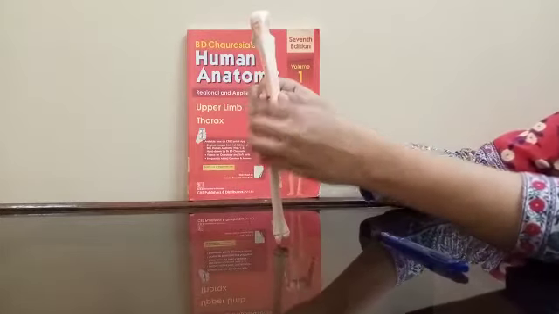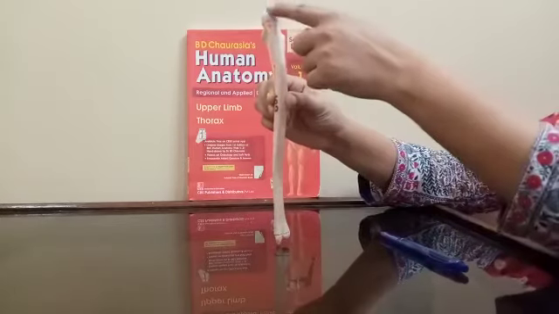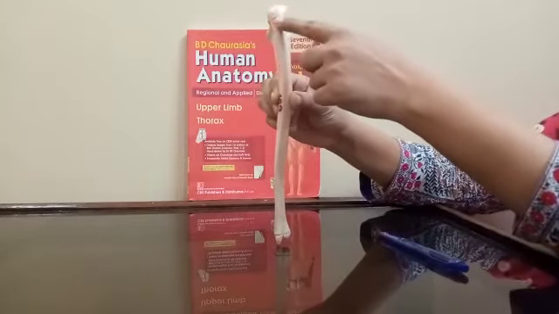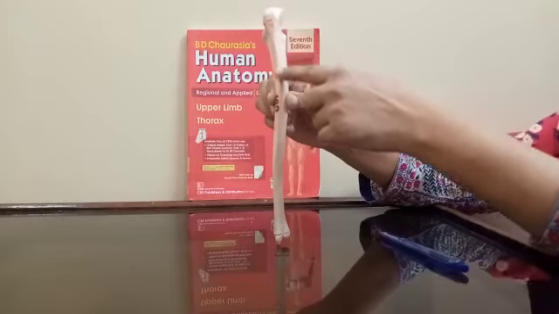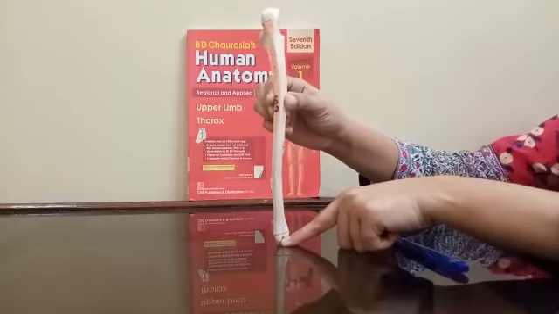The third border is the posterior border, and you can see that the posterior border starts from the posterior surface of the olecranon process. It runs downward to reach up to the styloid process of the ulna.